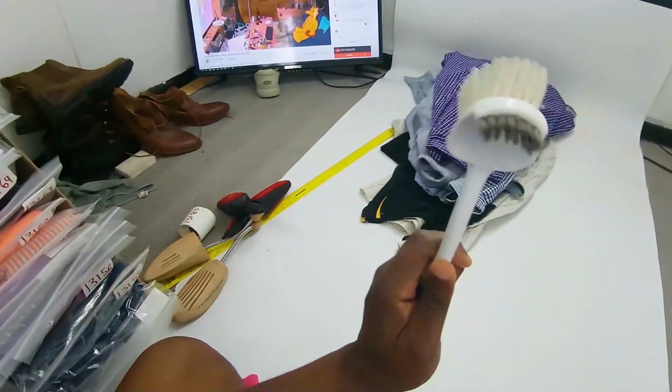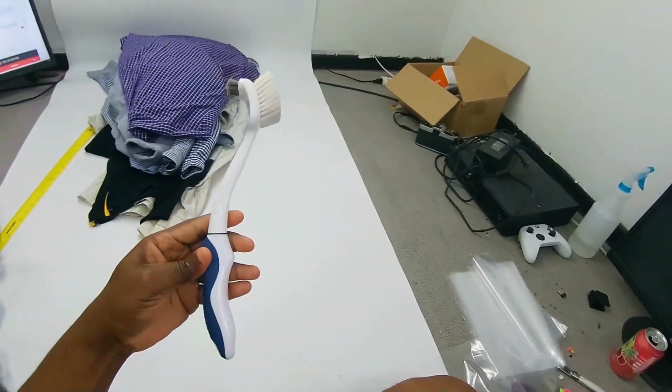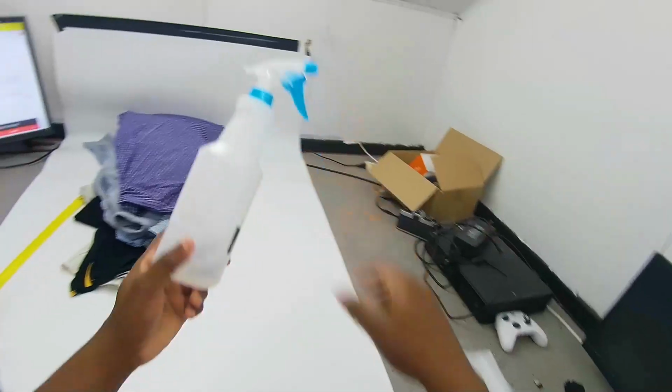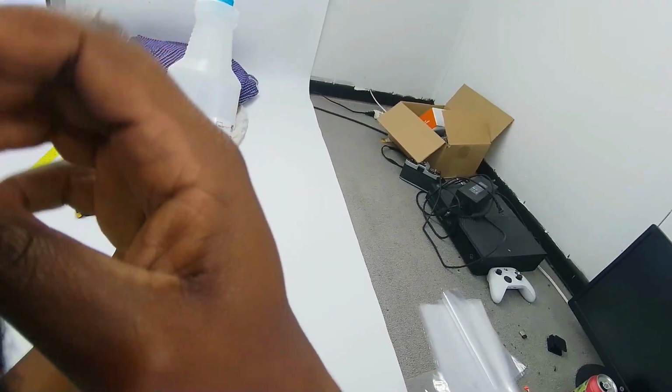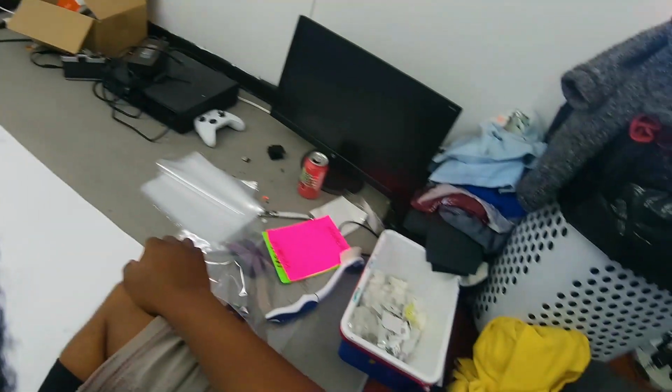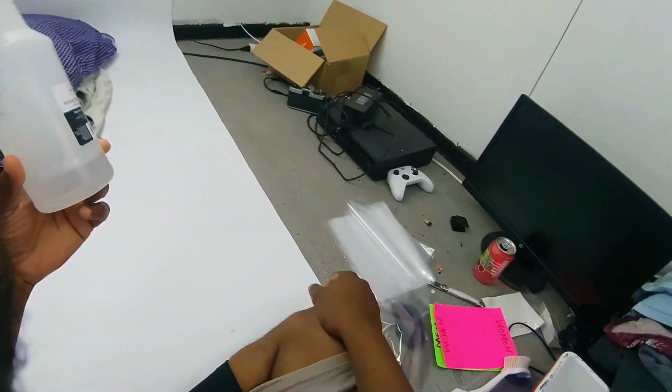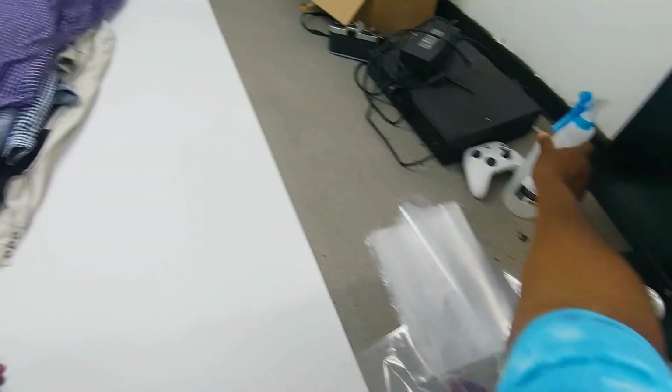Brush that I use to clean my shoes. I don't clean that many shoes anymore, but when I do, this has Crud Cutter in it. I recommend Crud Cutter. It works great to clean shoes.